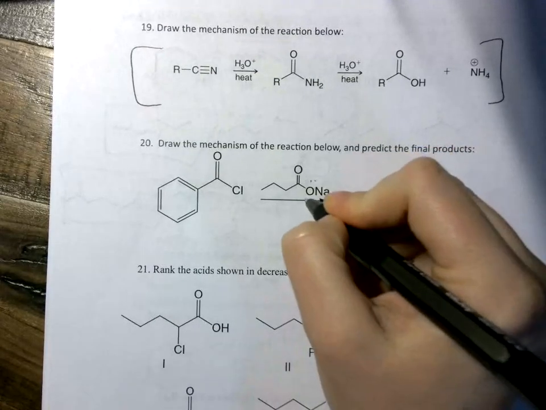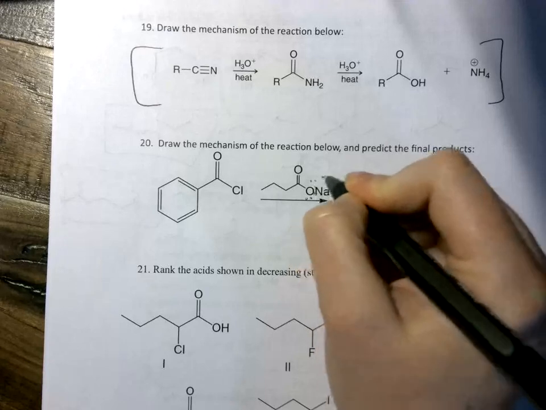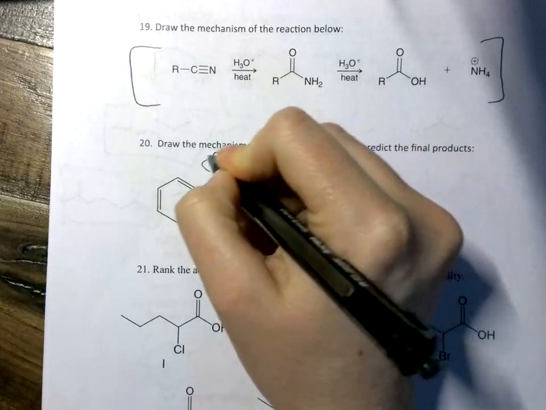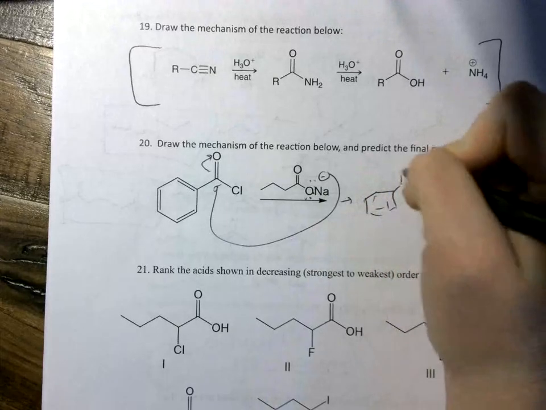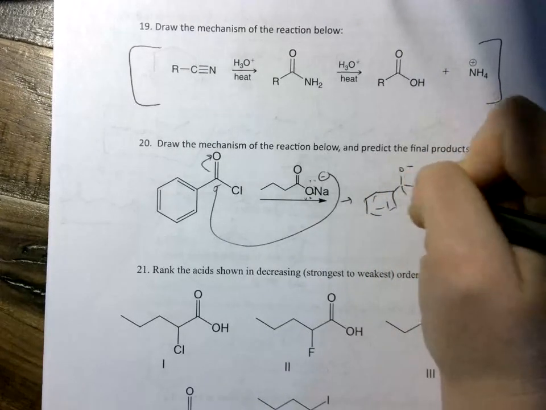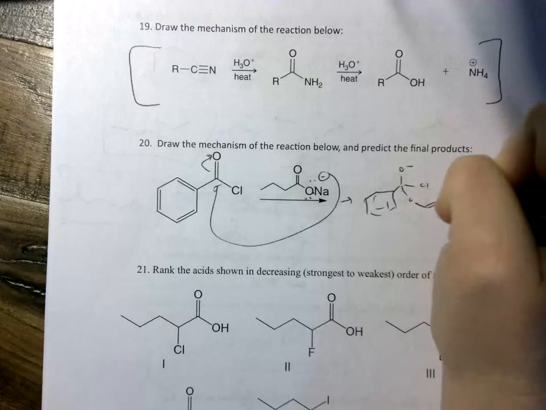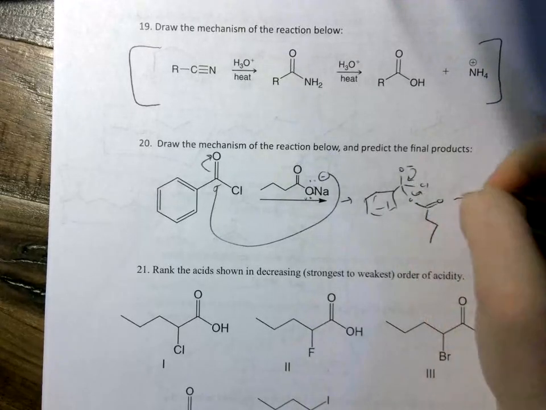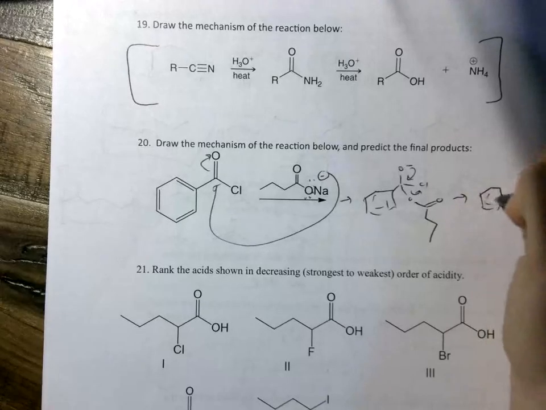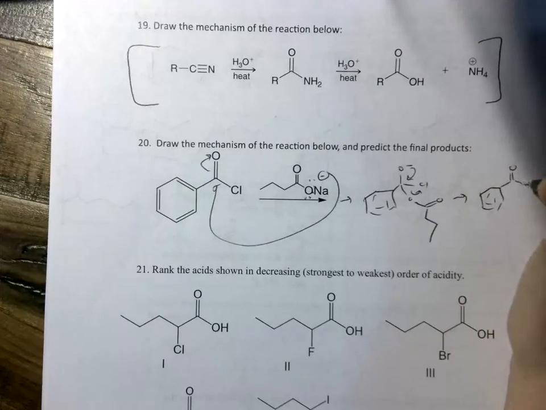This one is going to act as an acid anhydride. So this would attack and kick up, just like we've seen over and over. You'll get O minus, Cl, and then O double bond carbon. This will come back down, kick out, and we've now converted an acid chloride to an acid anhydride.